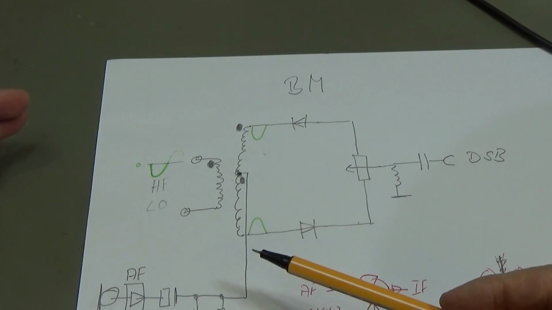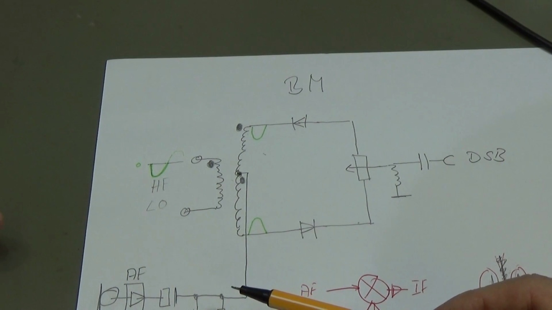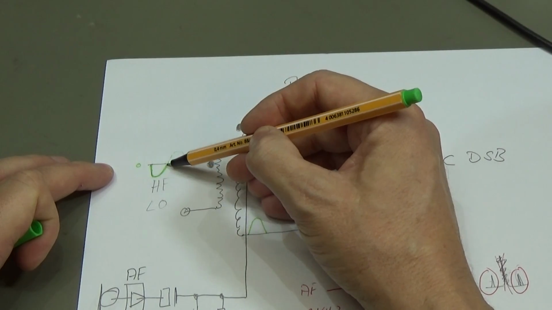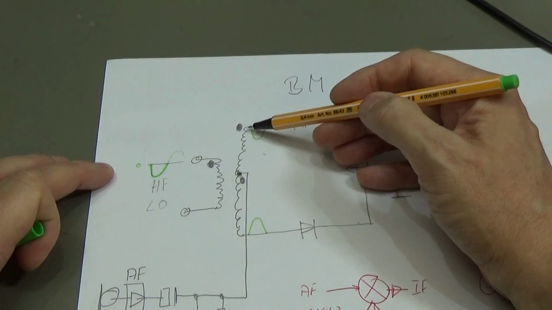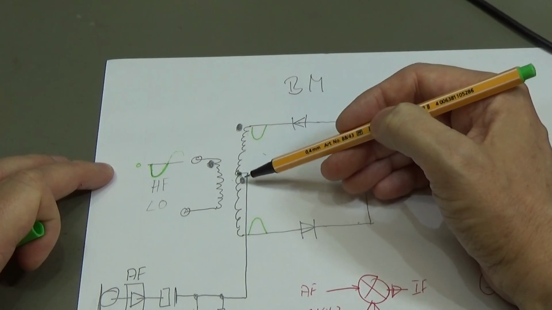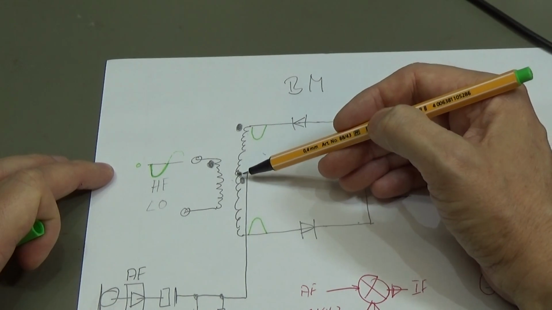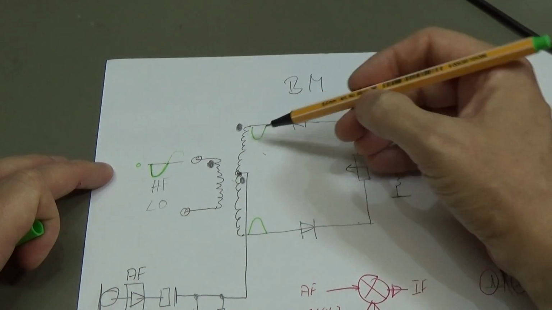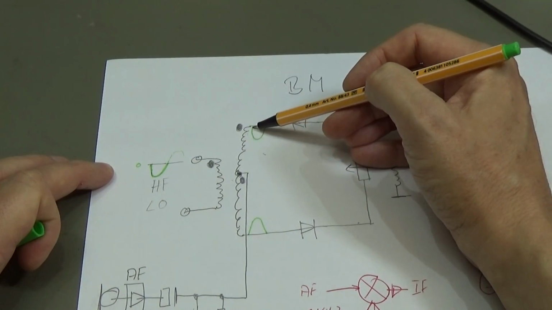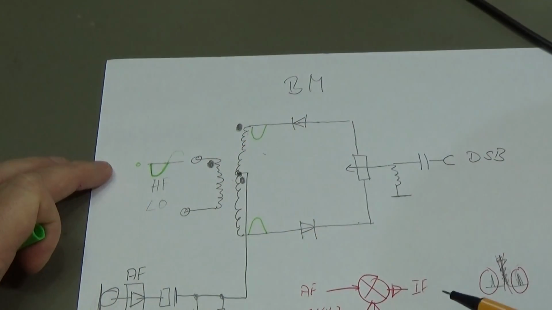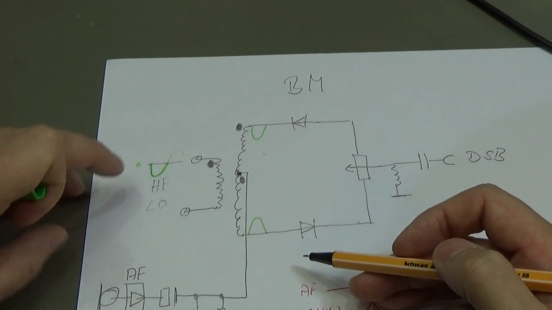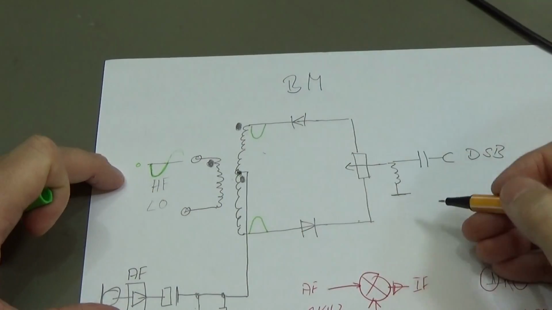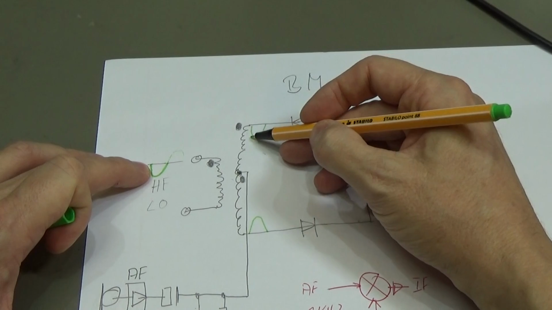When I start with a negative half wave, and it is wired as we have shown it here, then this phase will follow the input phase.